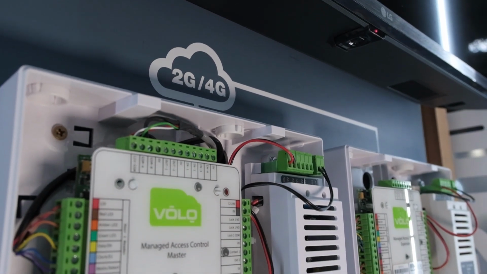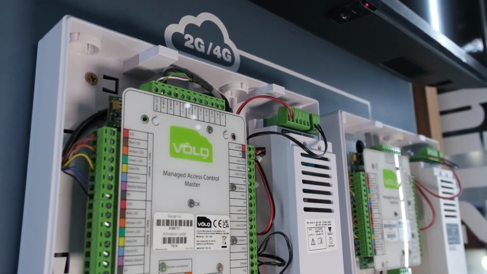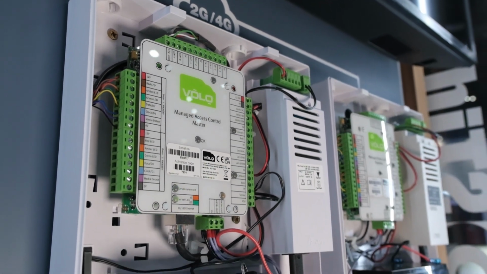In this video, we will be looking at creating a new access level in a few simple steps. Let's get started.